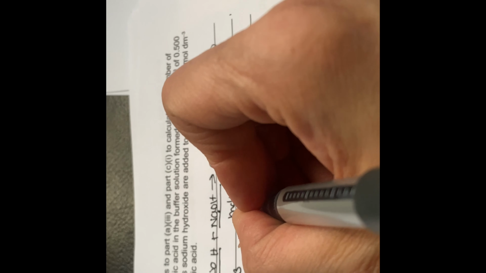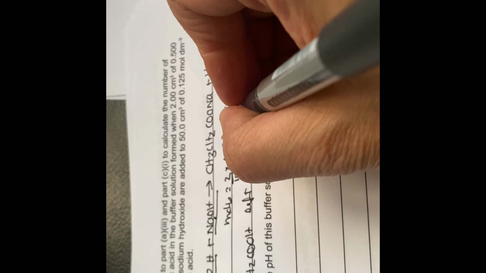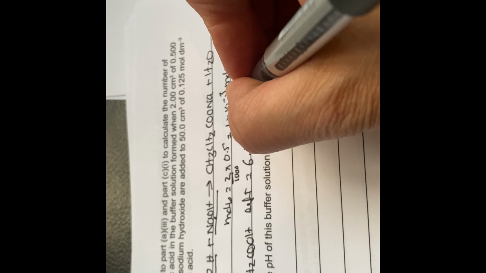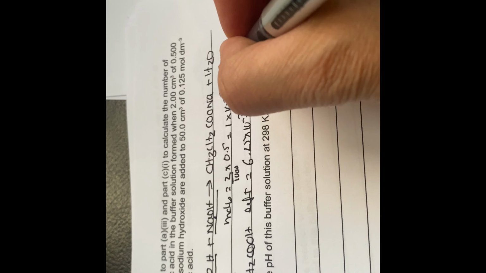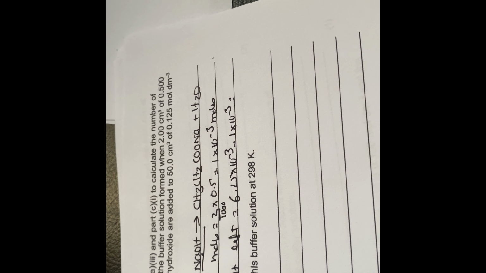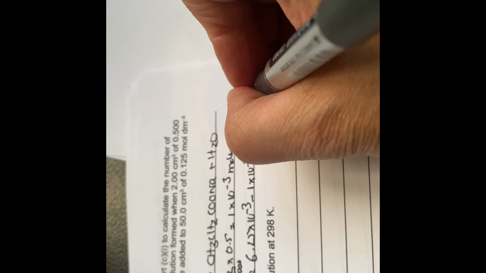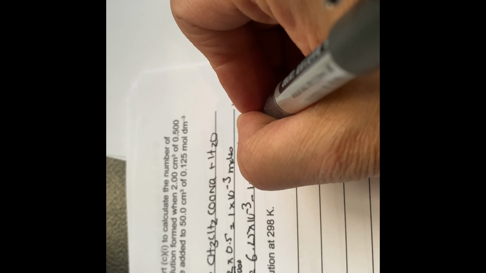So whatever is left: the acid left equals 6.25 times 10 minus 3 minus 1 times 10 minus 3, which equals 5.25 times 10 minus 3 moles of acid. Okay, so that's the first part done.